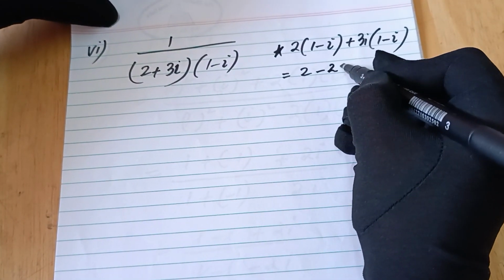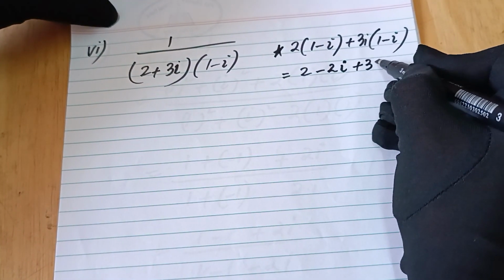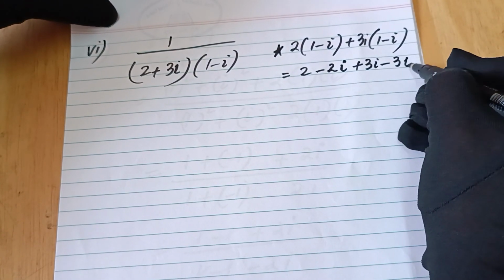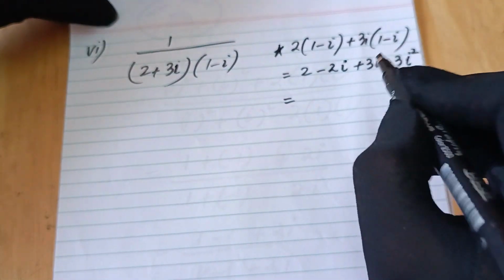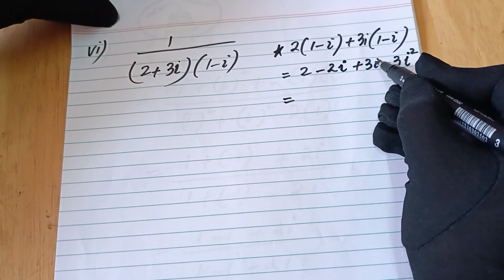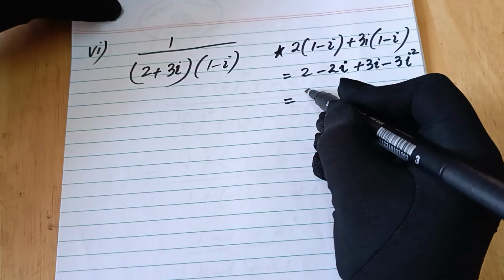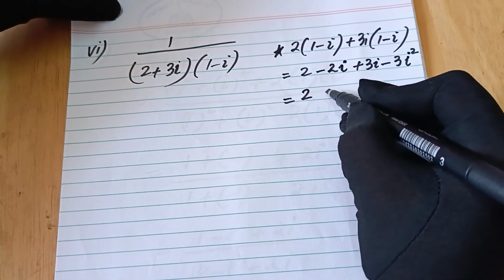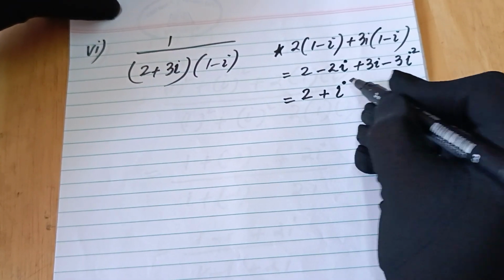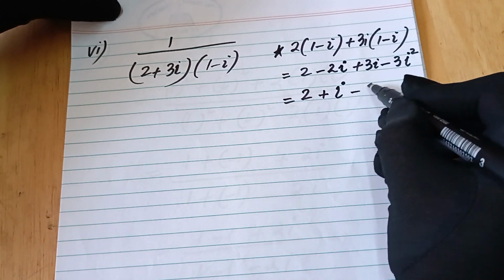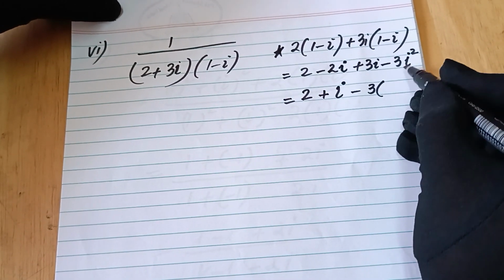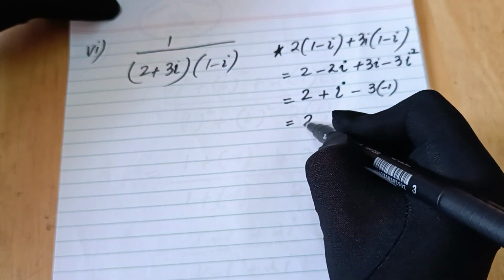2 minus 2 iota plus 3 iota minus plus minus iota square. You have to keep in mind that your writing must be clear at least to you, so that you understand what you are going to write. 2, 3 is 2. 1 iota means 1 iota. Minus 3 times iota square means minus 1.